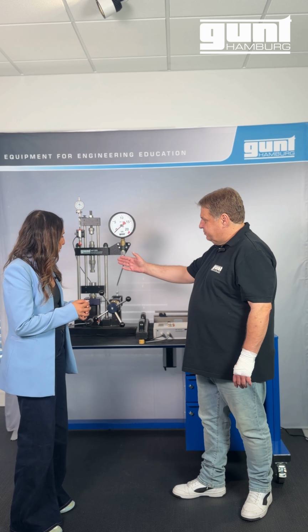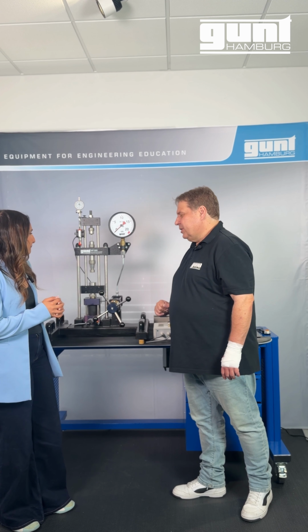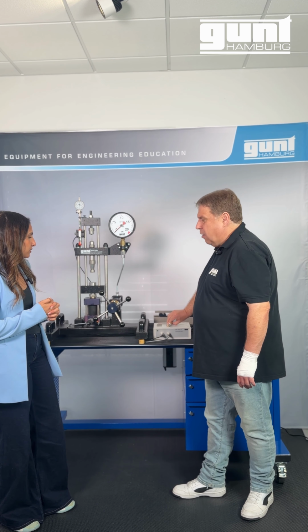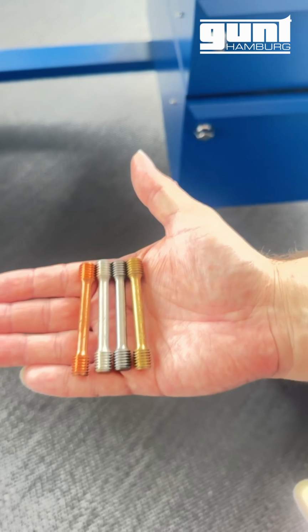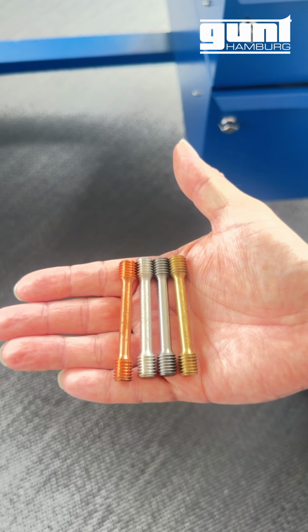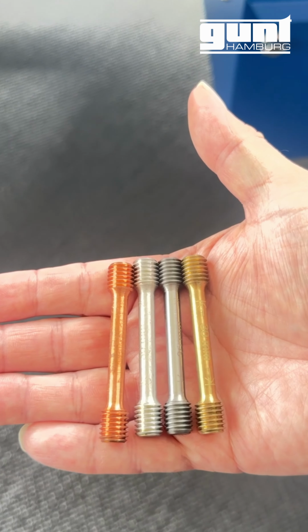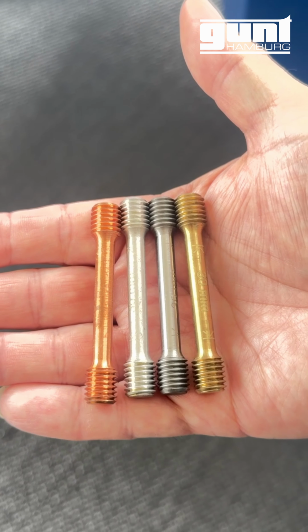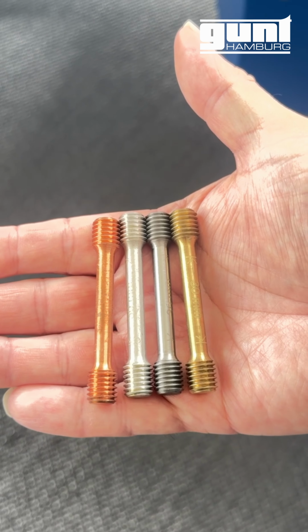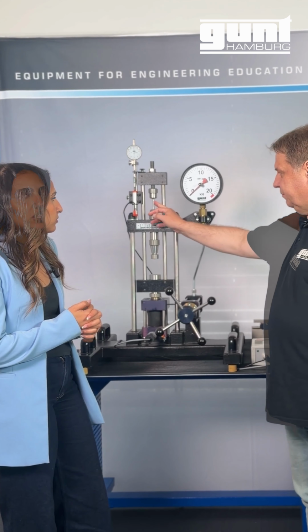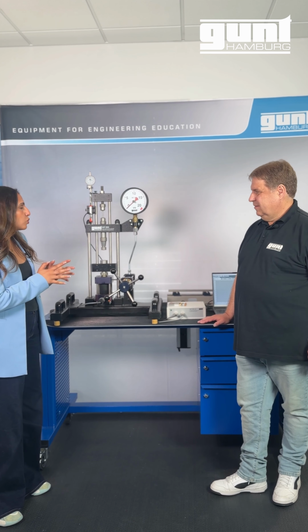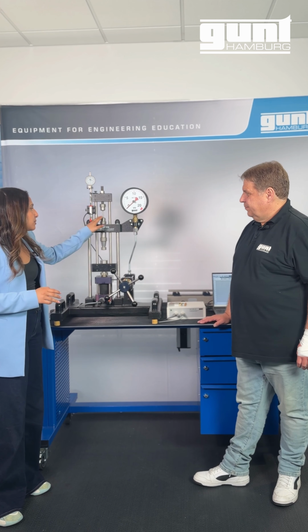So in this case, we have our material testing here, and we have our specimens. Here we have specimens: copper, aluminium, stainless steel, and brass, for example. And we build it in here. Obviously, this is not a crane. So what do we need to watch while we are testing the specimen?